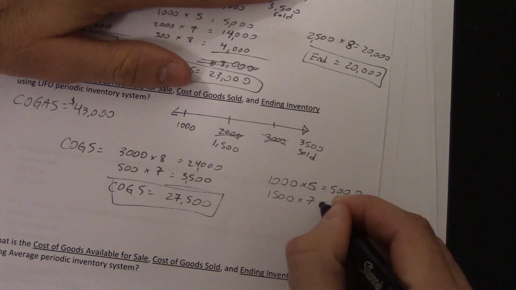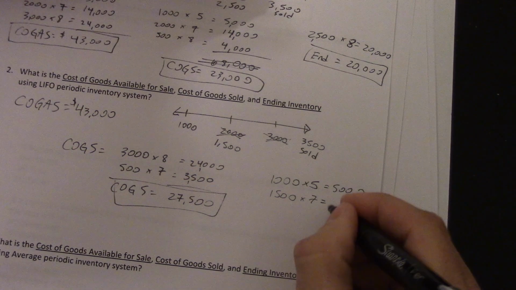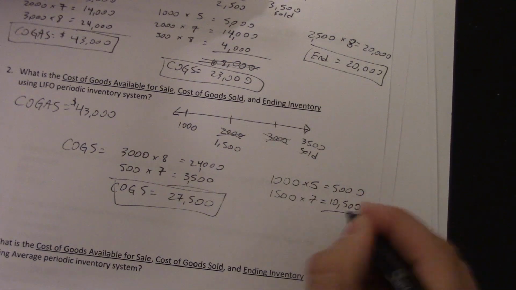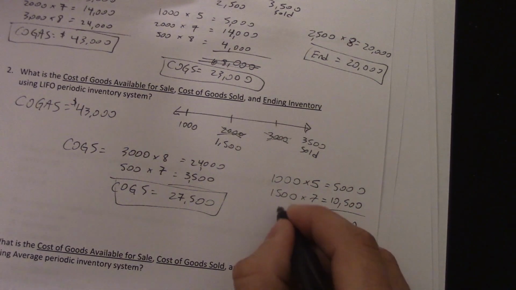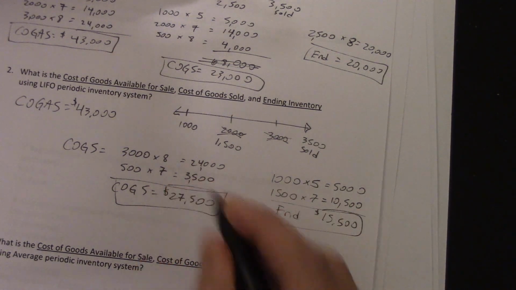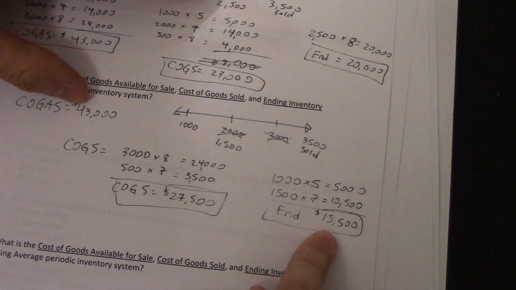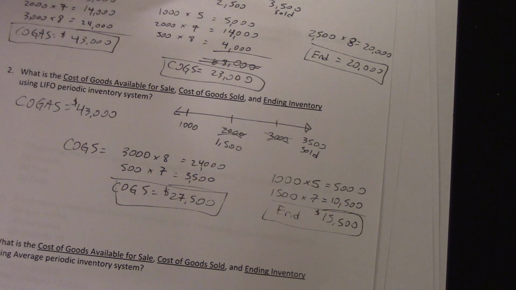Multiply across. 1,500 times 7 is 10,500. Add those together and we'll get 15,500 as our ending inventory. And remember, these are dollar amounts. So $43,000, $15,500, $27,500.